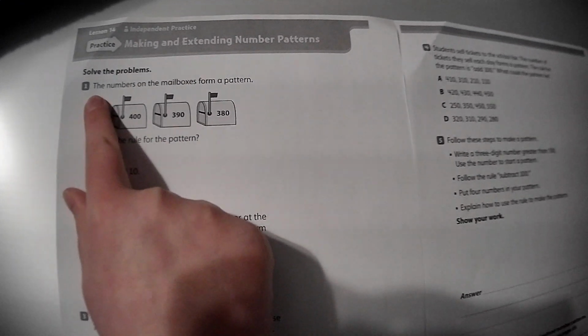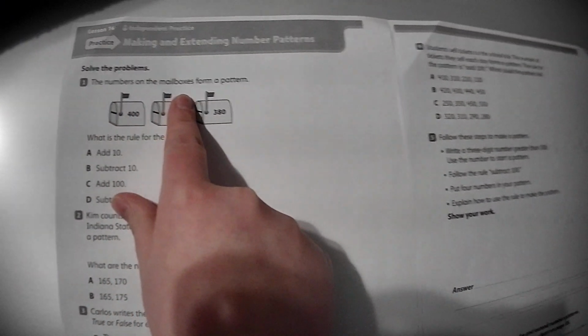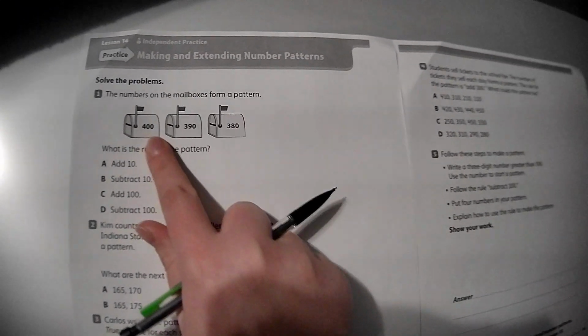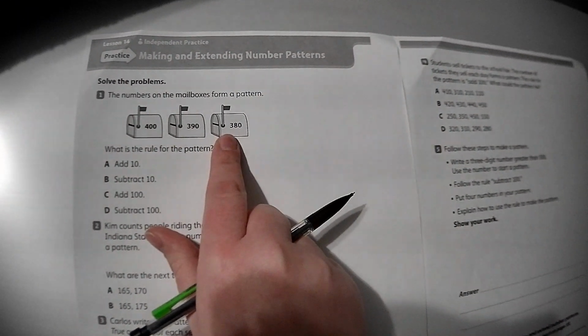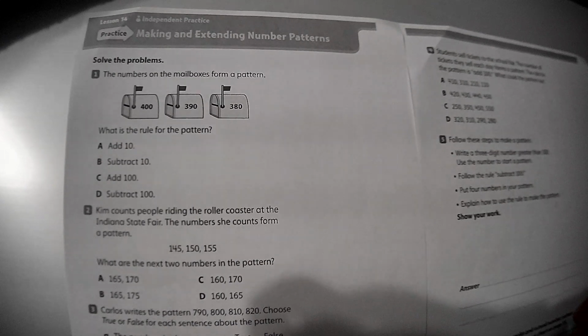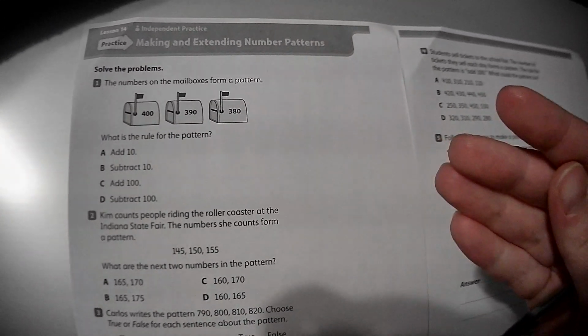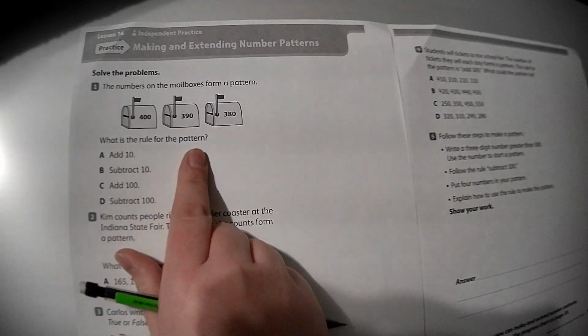So, number 1 says the numbers on the mailboxes form a pattern. This time I'm going to go a little quicker because you should be able to do these without me at this point. So, 400, 390, 380. I would like you guys to pause the video before I answer the questions to see if you can solve them on your own. So, what is the rule for the pattern?